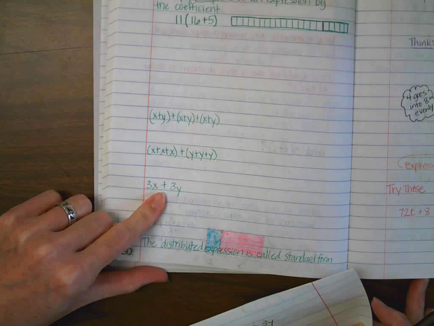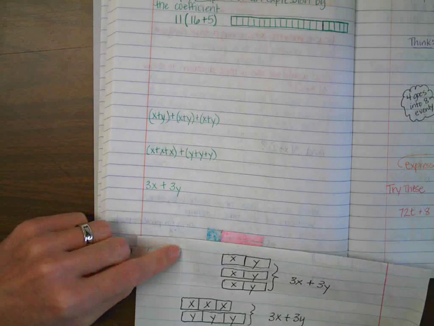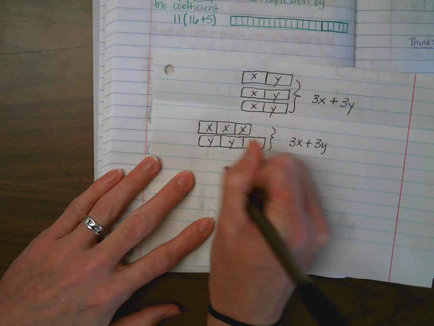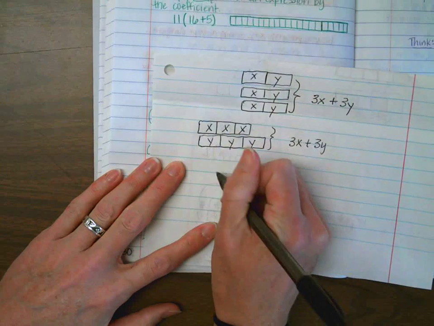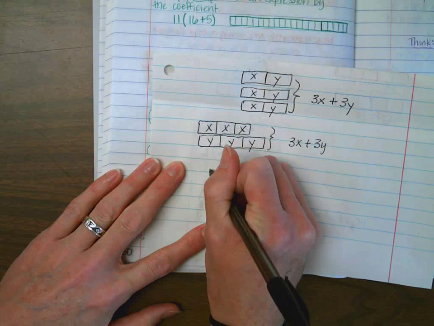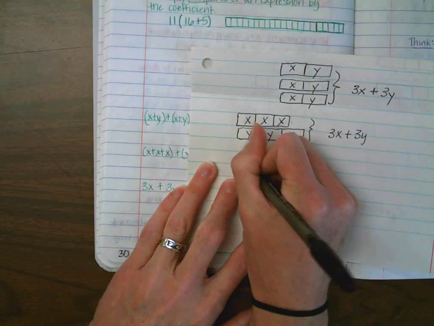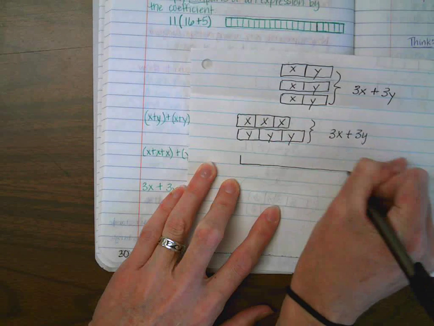Okay? And then last, how would we draw a tape diagram that looks like that? You, again, would go three x's plus 3 y's.